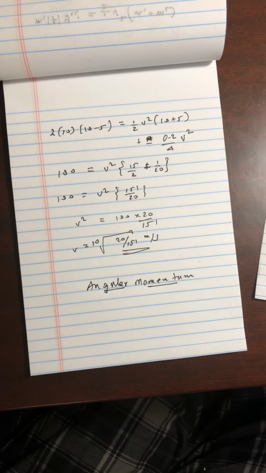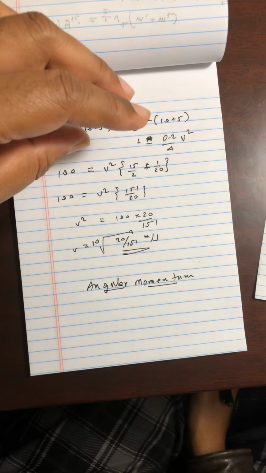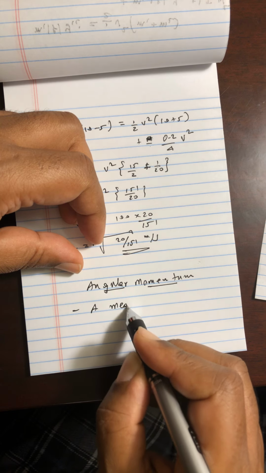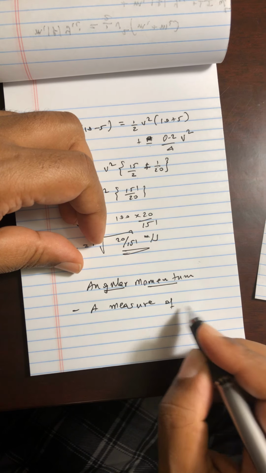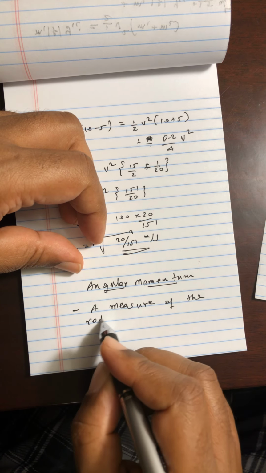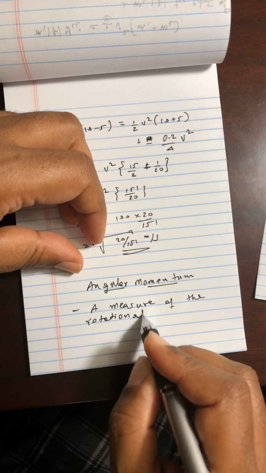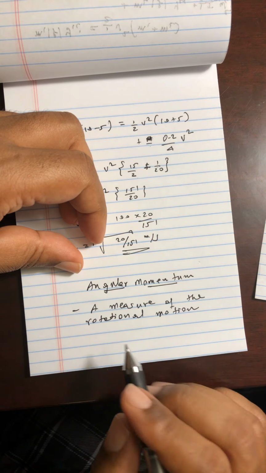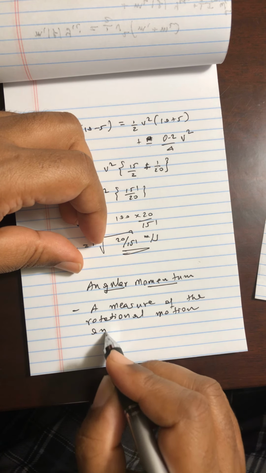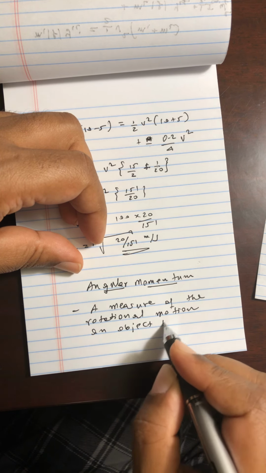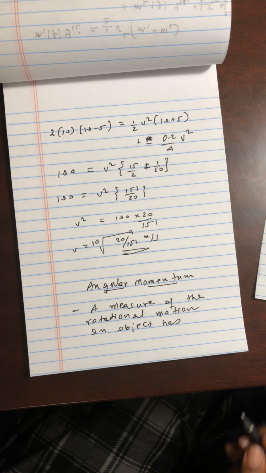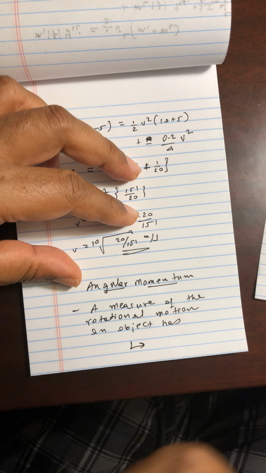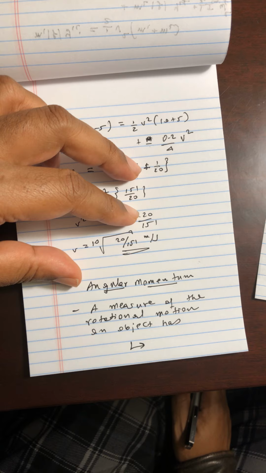Angular momentum is a measure of the rotational motion an object has. We talked about the linear momentum. Now we're going to talk about angular momentum. So this is a measure of the rotational motion an object has.